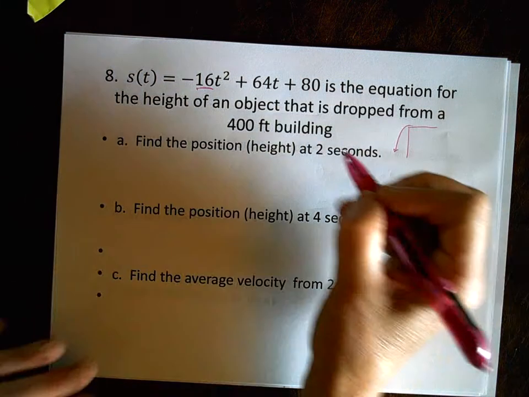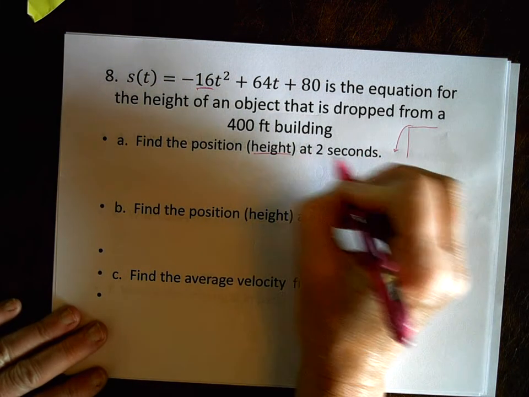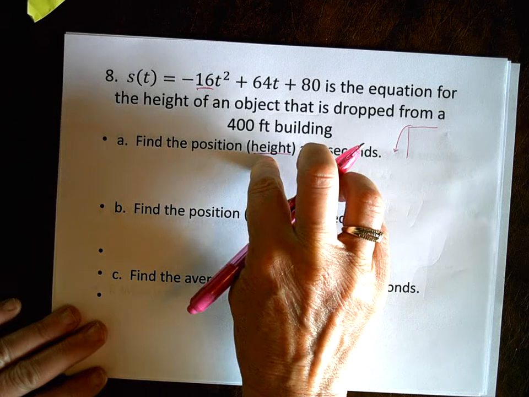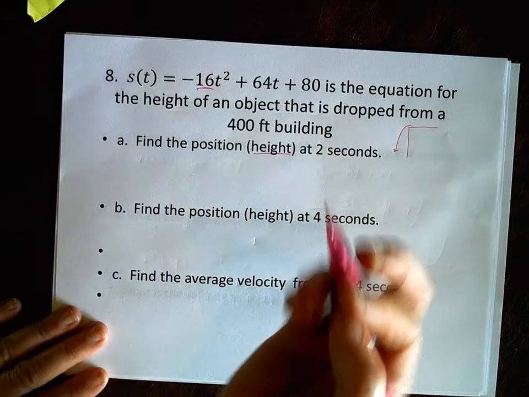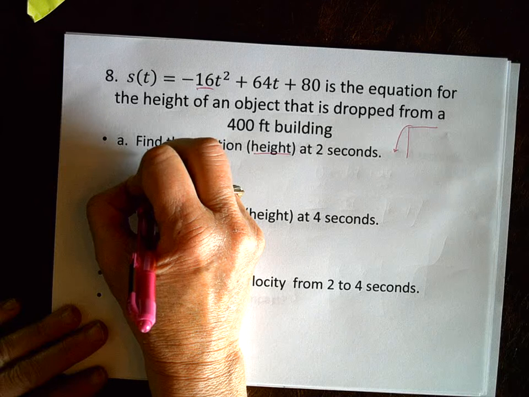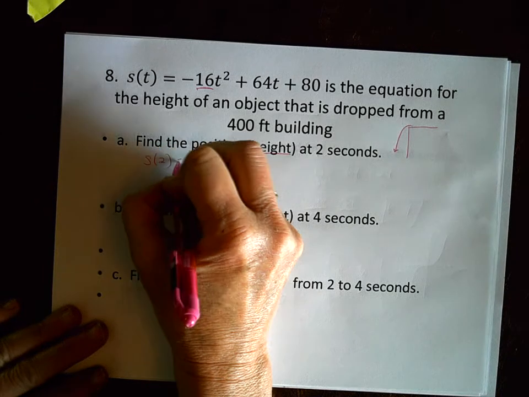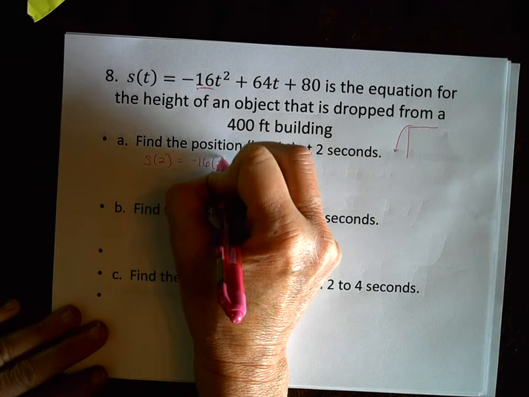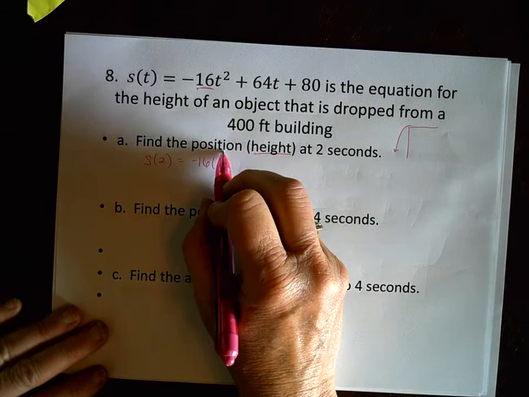So first of all, what's the height at 2 seconds? Okay, so if it's just asking the height, the position, use the original function. So all you do is find s of 2. So you plug 2 into the original equation. So again, anytime it says position or height, use the original equation.